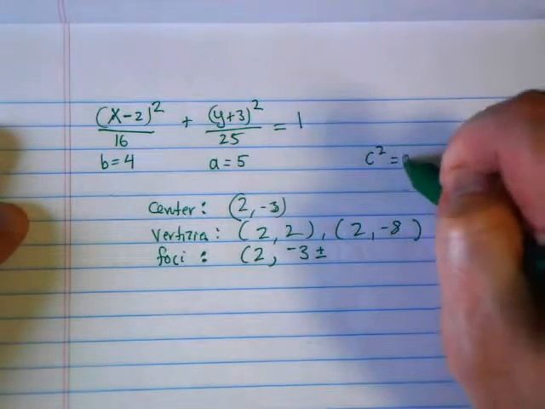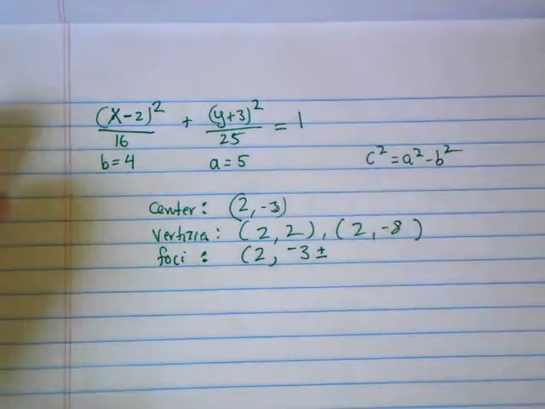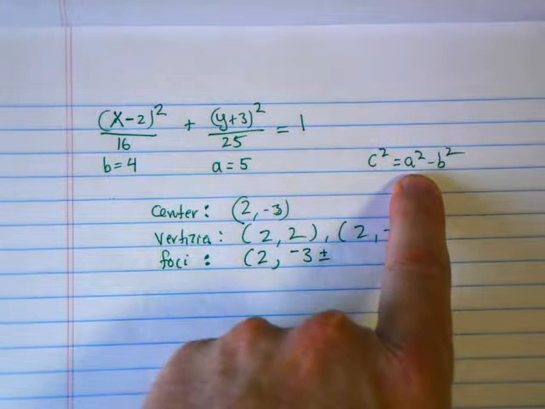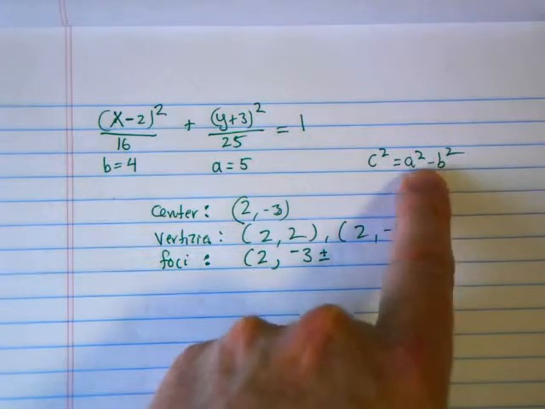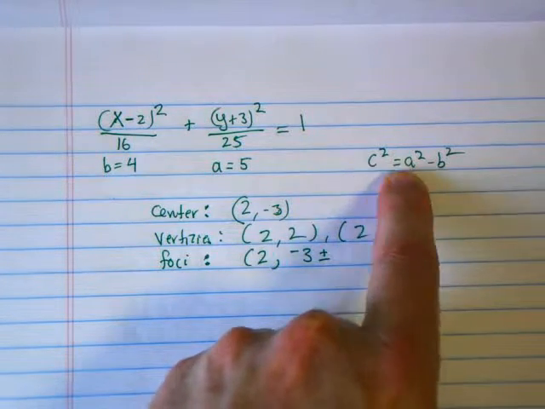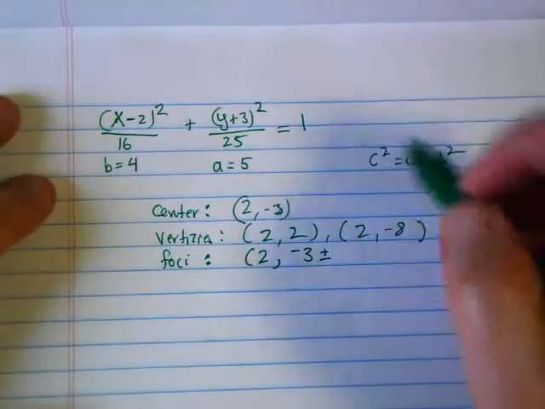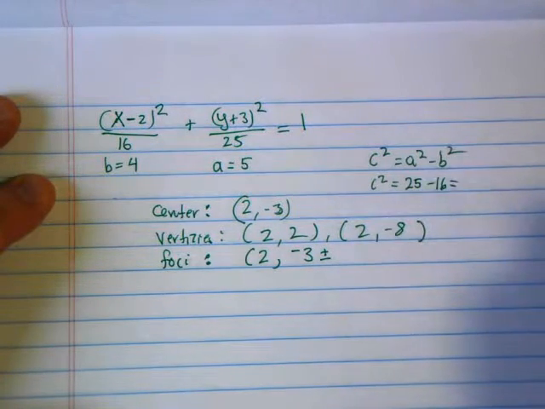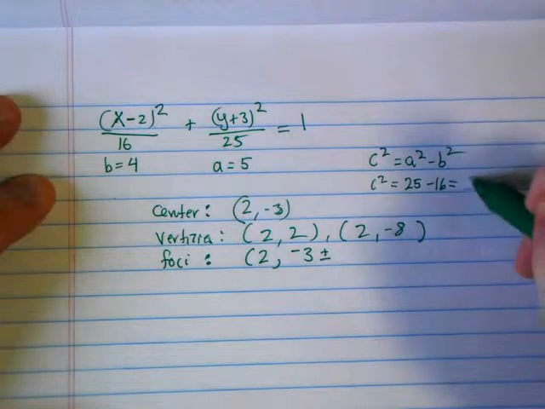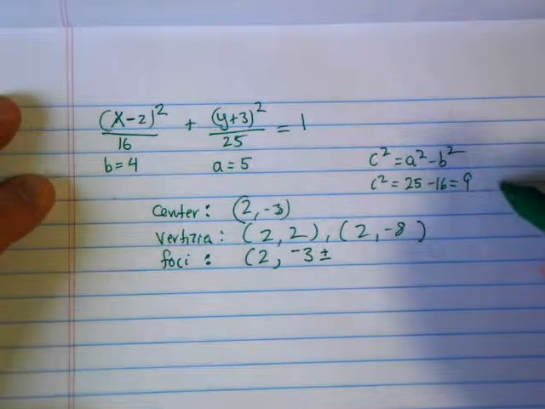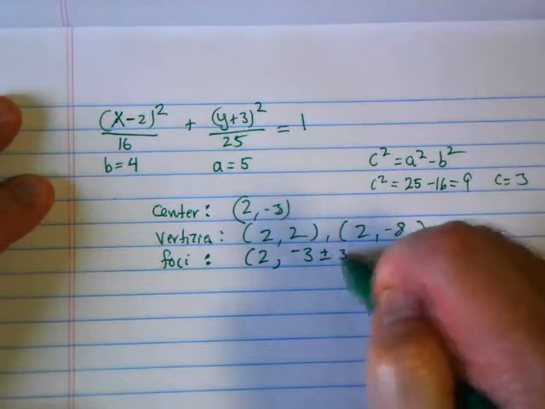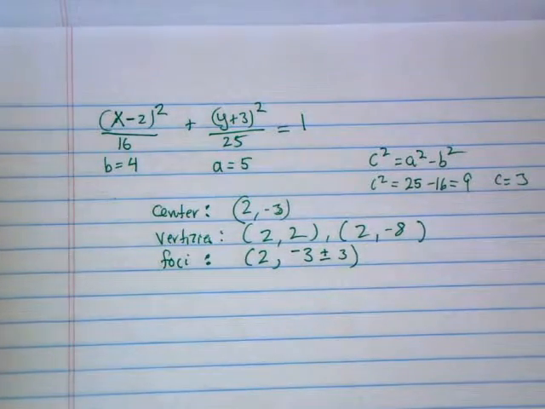c squared is a squared minus b squared. And this is why, for this formula, a always has to be the bigger number, because otherwise you get a negative here and then you couldn't do a square root. That's why a has to be the bigger number to match this formula. So c squared is 25 minus 16, which is 9. So this one comes out nice. c is 3. You were right. So you could write it that way: 2 comma -3 plus or minus 3.